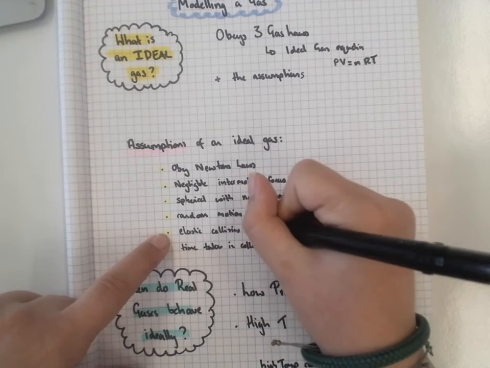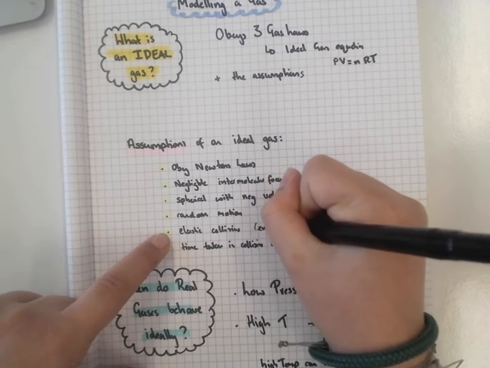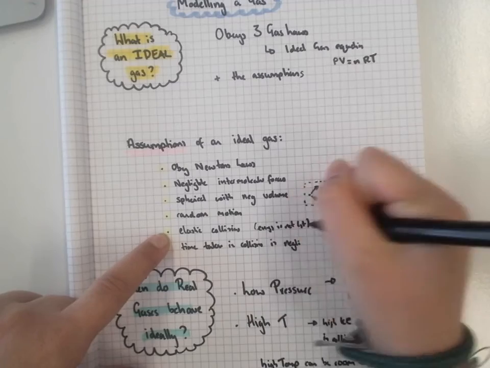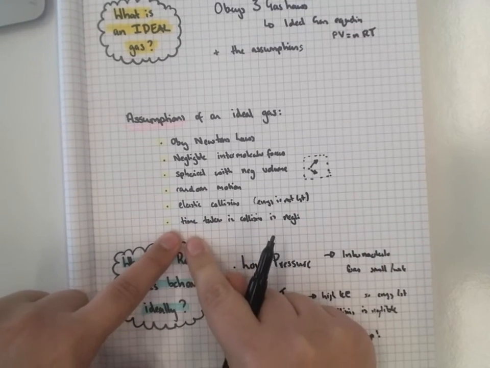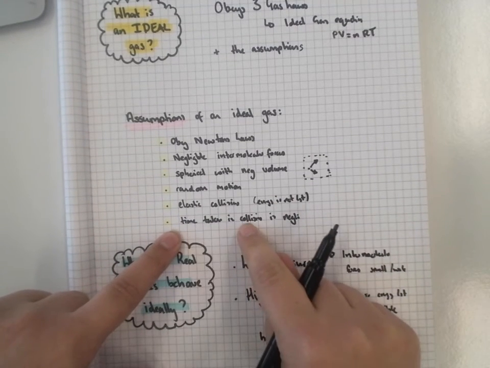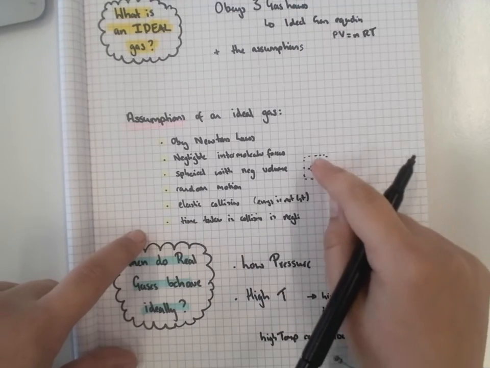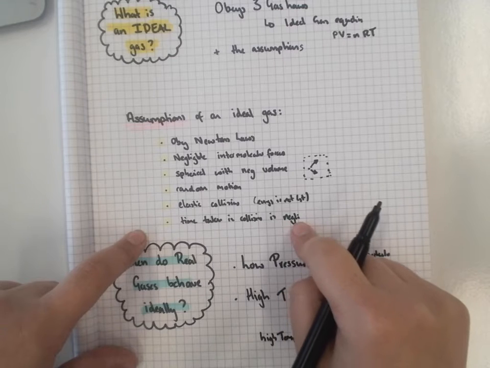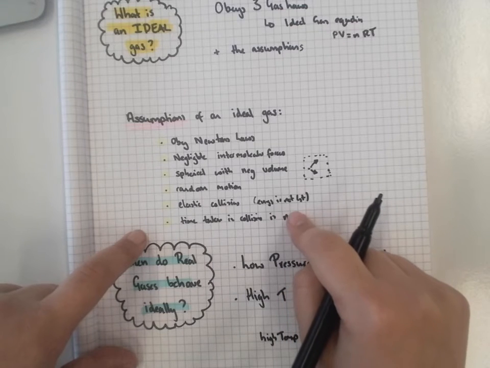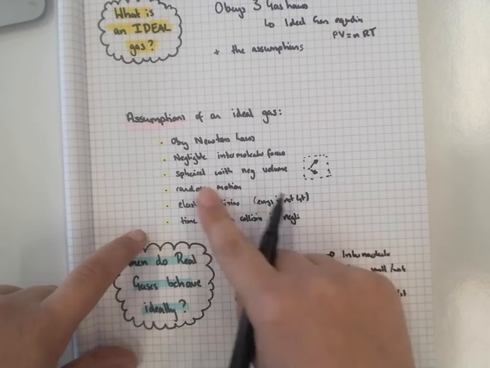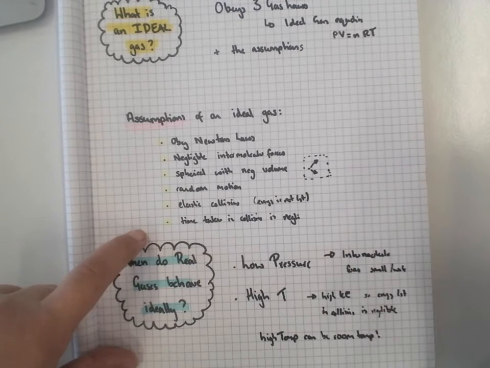So remember, with elastic collisions, that means that energy is not lost. The last one as well is that we also say the time taken in a collision, and that's collisions with the molecules and the side of the wall, is also negligible. So again, the time taken in collisions is so small that we can ignore it. So those are the assumptions of our ideal gases.